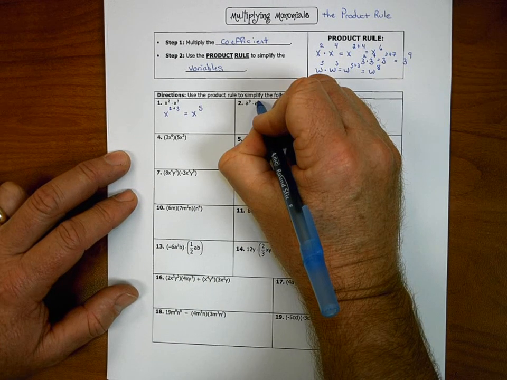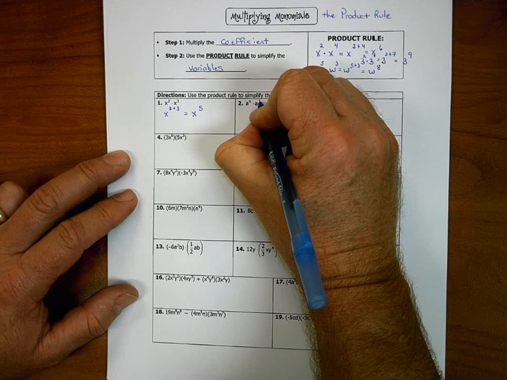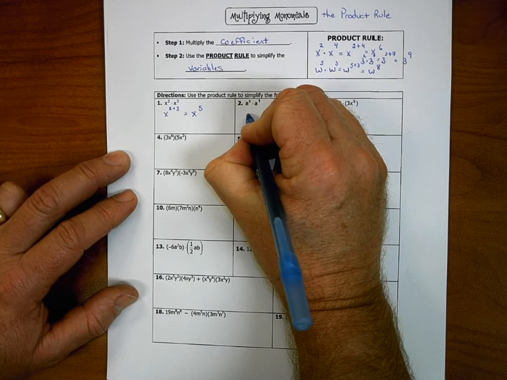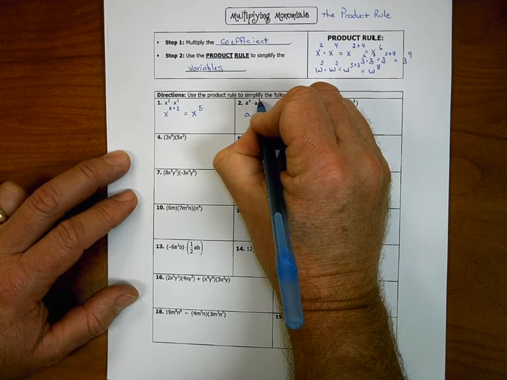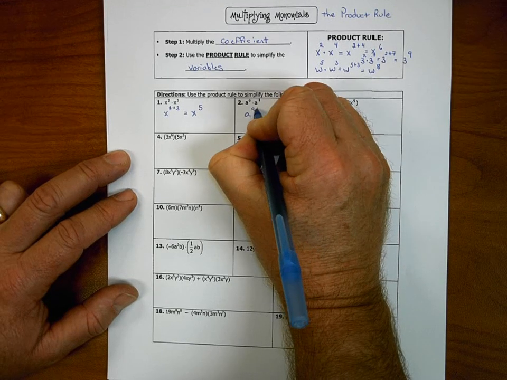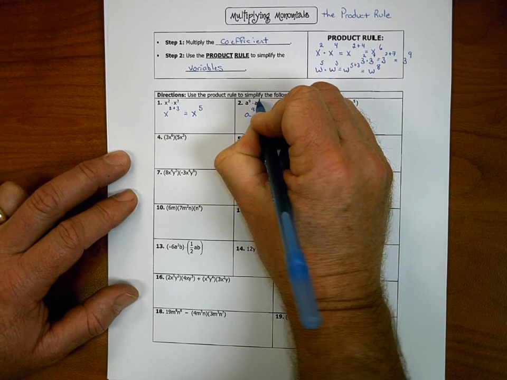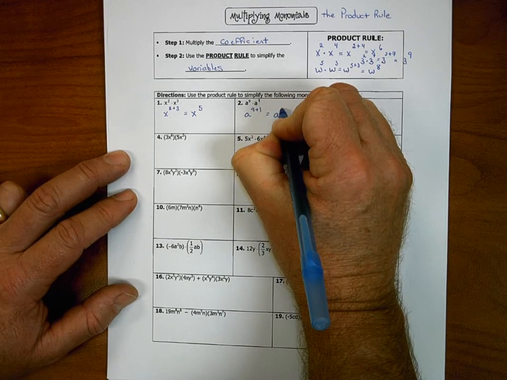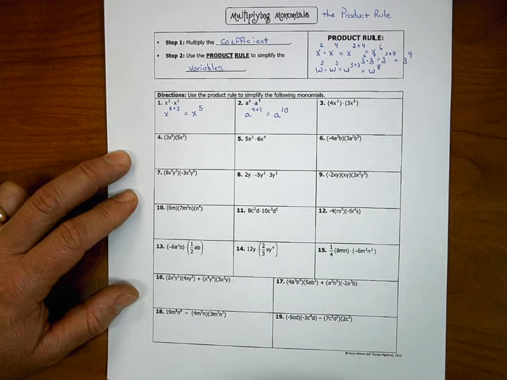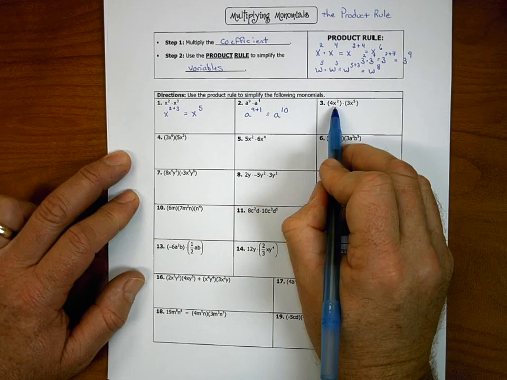Okay, in number 2 we have a to the 9th times just a. Now if there is no exponent showing, the exponent is always a 1. So to simplify this, you would add the 9 and the 1 up. So a to the 9th times a to the 1st would simplify into a to the 10th power. Okay, moving on to number 3.